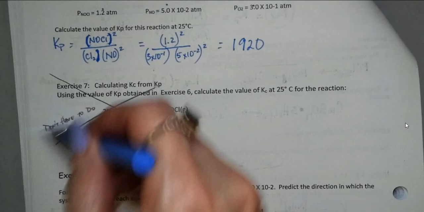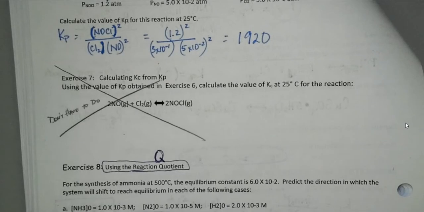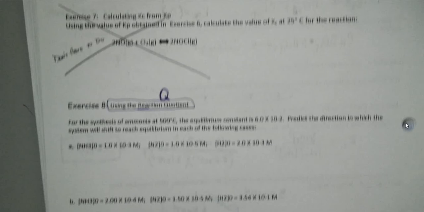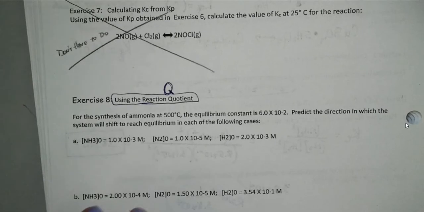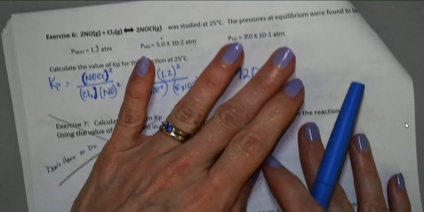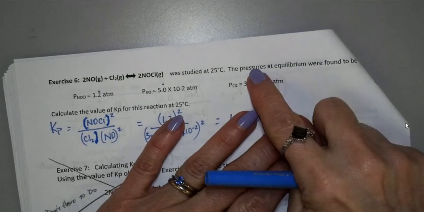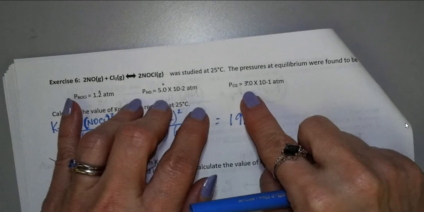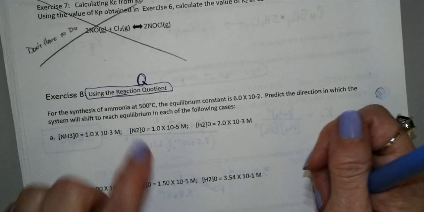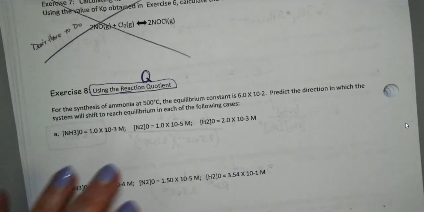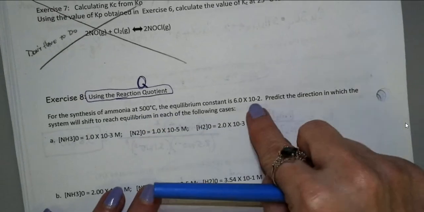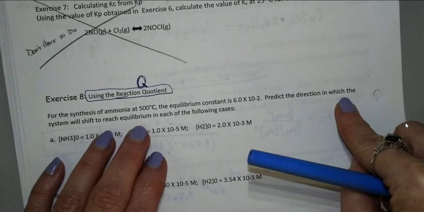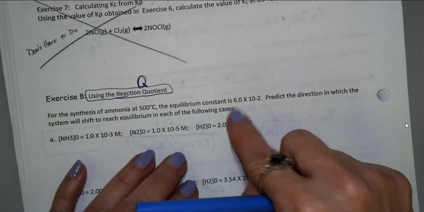Number 8 is when they're talking about Q. I want to compare something here. At number 6 here, it says the pressures at equilibrium are this. They point blank gave us everything at equilibrium. If we compare that to number 8, first of all, they're saying we're going to use the reaction quotient, that's Q. For the synthesis of ammonia at 500 degrees Celsius, the equilibrium constant is this. Predict the direction in which the system will shift to reach equilibrium in each of the following cases. They didn't tell us these numbers that were at equilibrium, right? They point blank said it's going to have to shift to get to equilibrium.